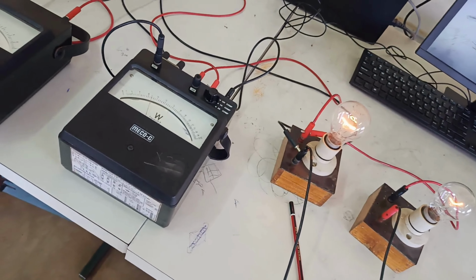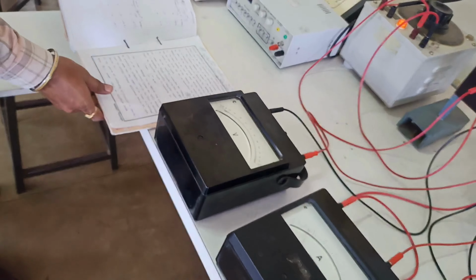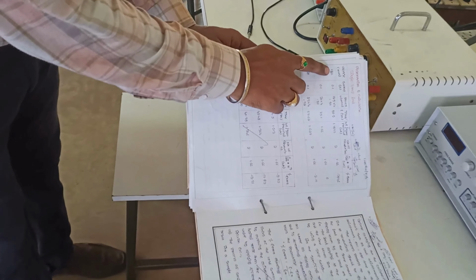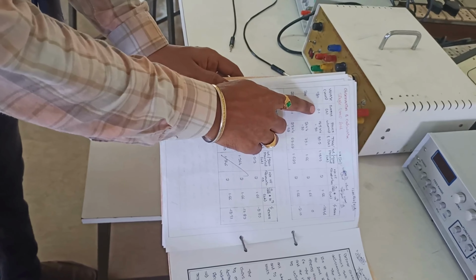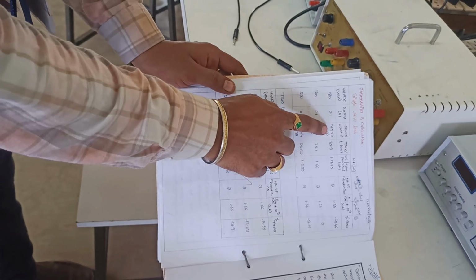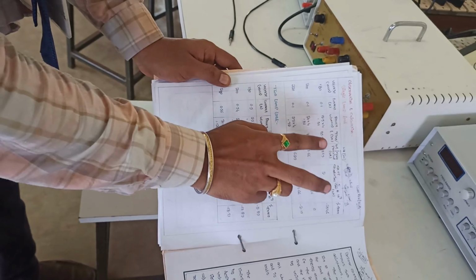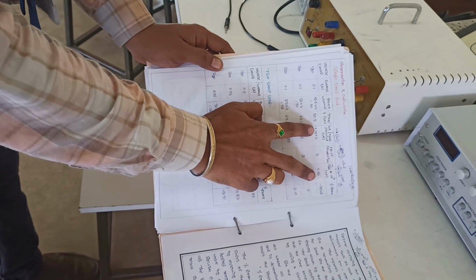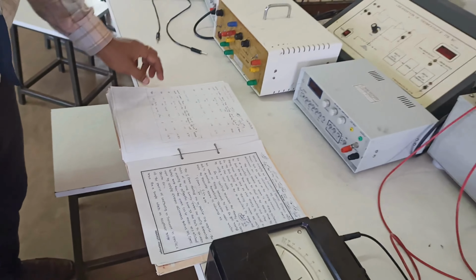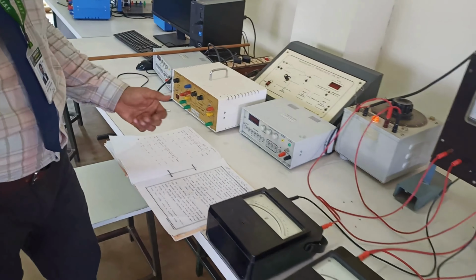Now we want to tabulate all these readings. Coming to the tabulation, first we write down the voltage, then the current drawn by the ammeter and the power, and we tabulate this and calculate the error using these two factors. The process of doing this: let us now check with 100 volts.